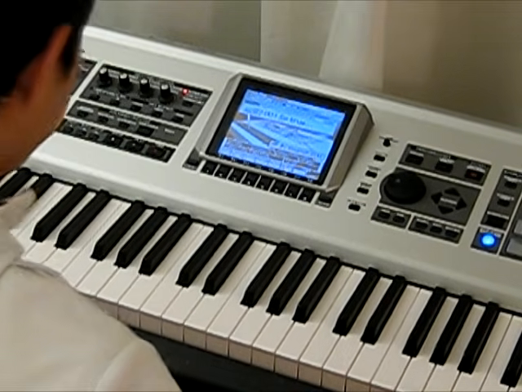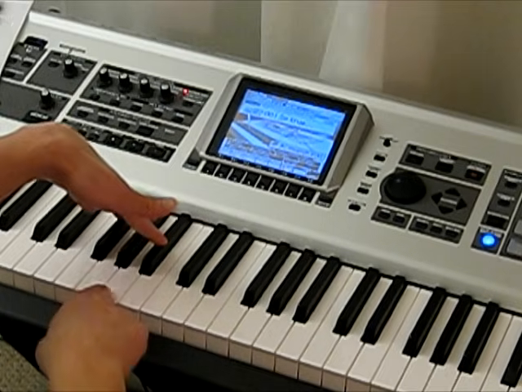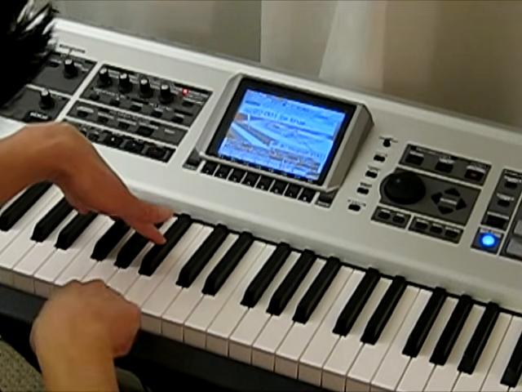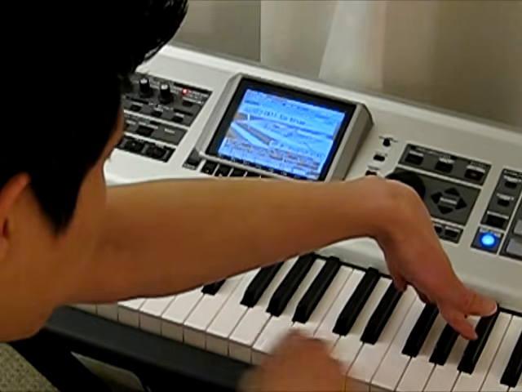Good. Now let's do the same thing with A. If you find a group of three black keys, A is between the second and third black key of that group. So here's A. Here's the three black keys. Here's A. And here's A again.